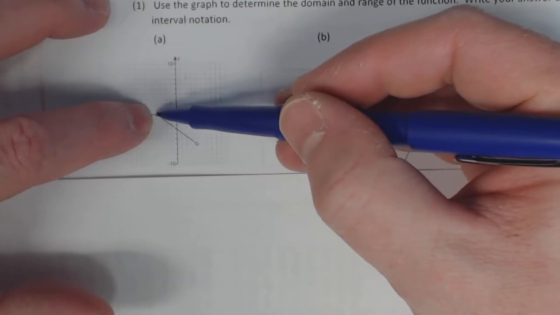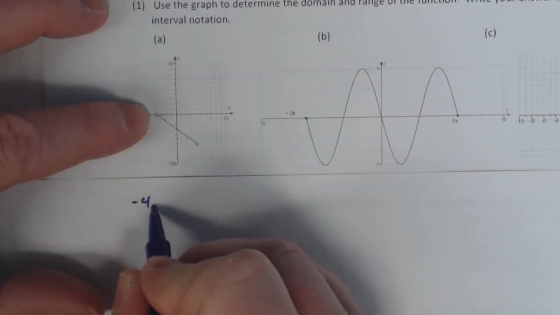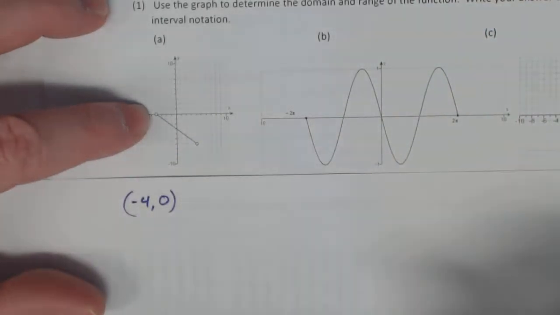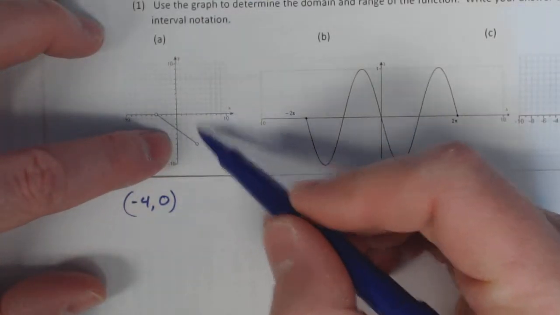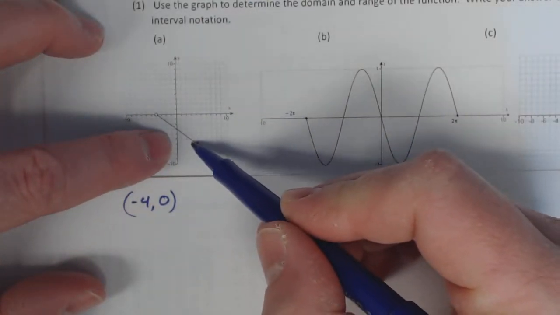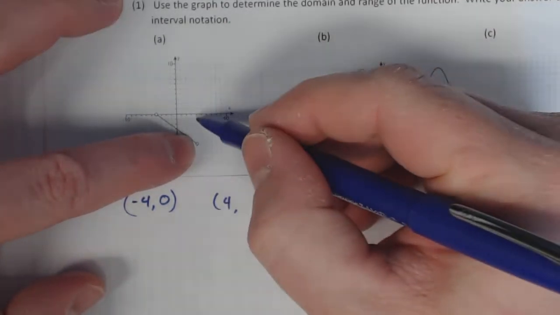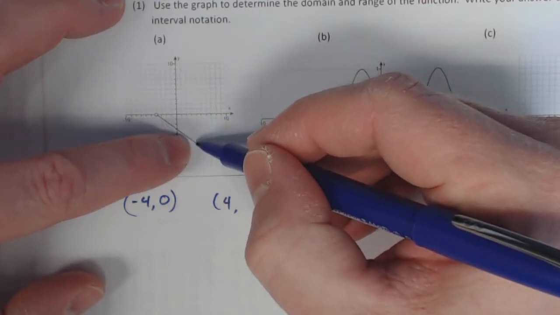So the point right here is at 1, 2, 3, 4, -4, and I don't go up or down any. That's the starting point. And over here is where it ends. So this is 1, 2, 3, 4. So you go over 4, and then you go down 1, 2, 3, 4, 5, 6.